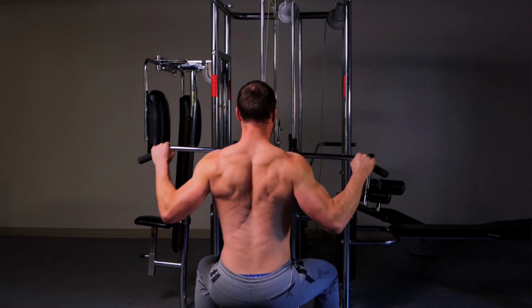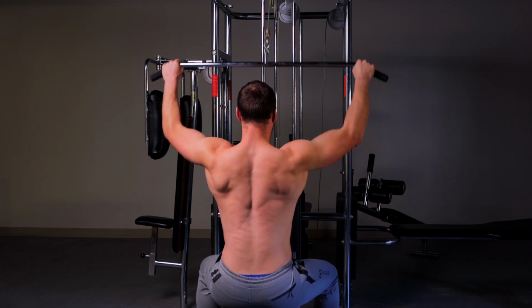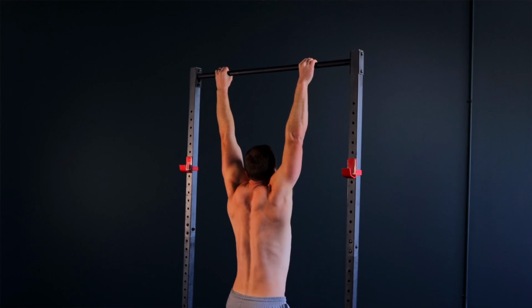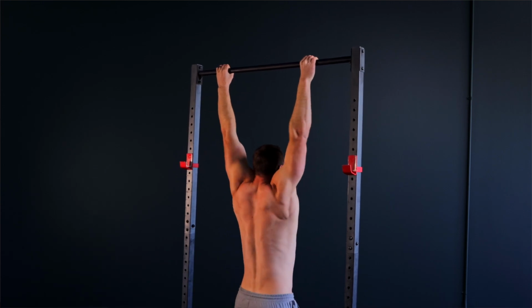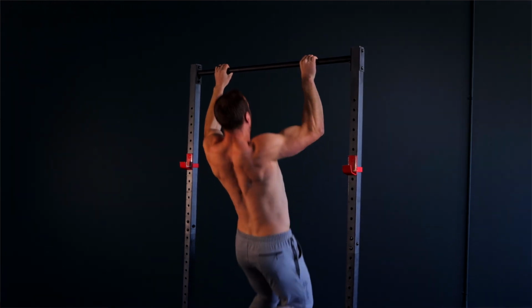Specifically, doing rows, pull downs, pull-ups, etc. can work the posterior delt decently, but not to its highest degree, at least the way they're normally performed. The way that we execute these movements can heavily impact how much we work the posterior delts versus other muscles like the lats, traps, rhomboids.